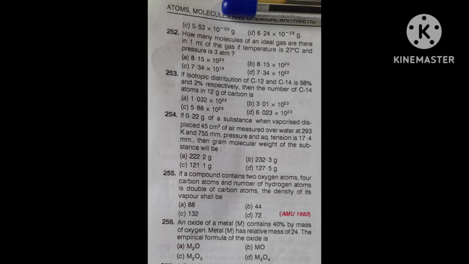Just multiply n into Avogadro number, then you will get the number of molecules. Then 12.2 into 10 to the power minus 5 into the Avogadro number, 6.02 into 10 to the power 23.